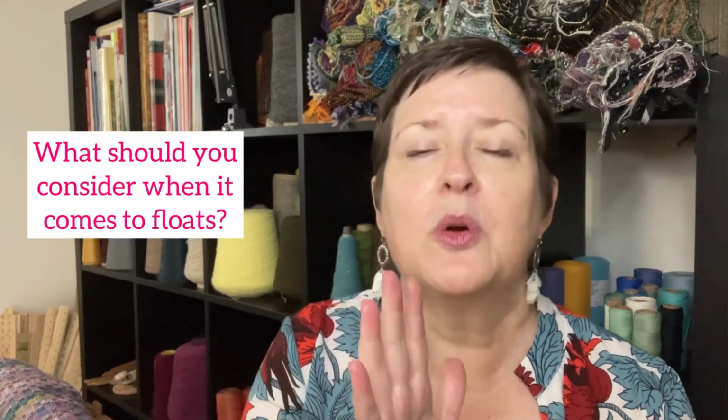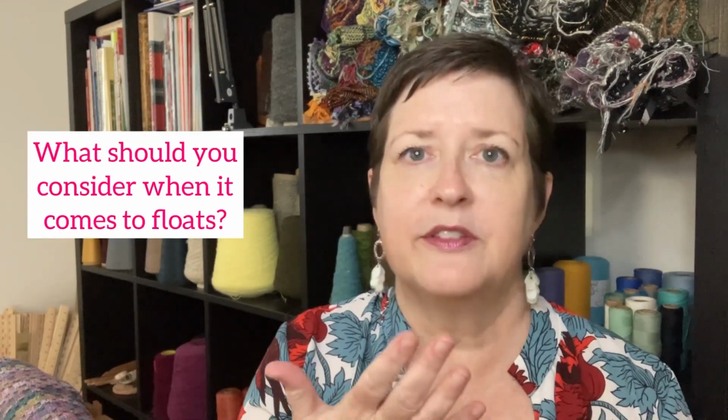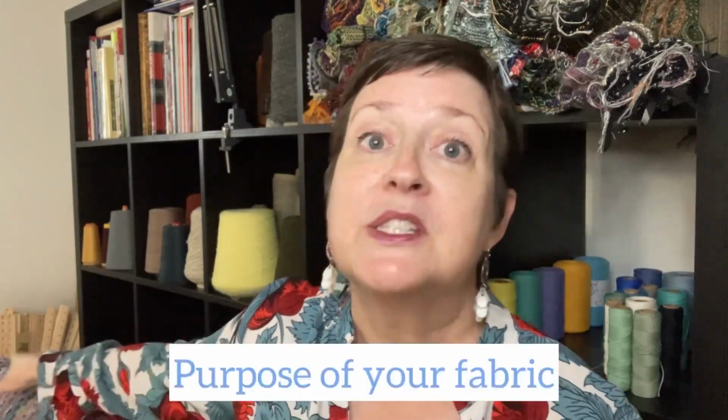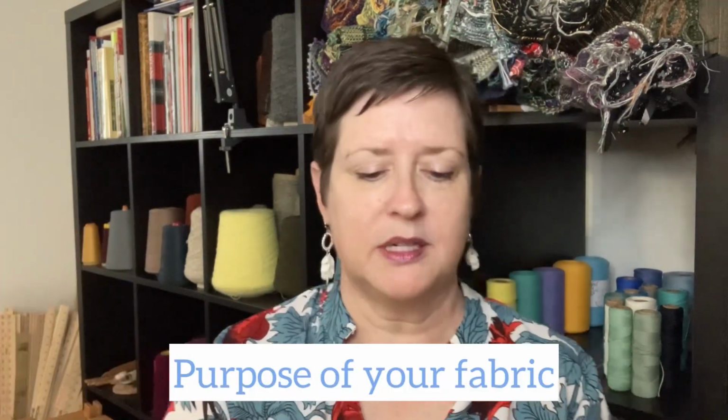So let's talk about what to consider when it comes to weaving floats. One of the first things to consider is the purpose of your fabric. So here's my example here. This is a honeycomb, which is fabulous, right? Look at this, lovely. I've got some floats happening here, but look at the back. The back is crazy. Look at these. I can put my whole little finger through there. Those are some long floats on the back, right?